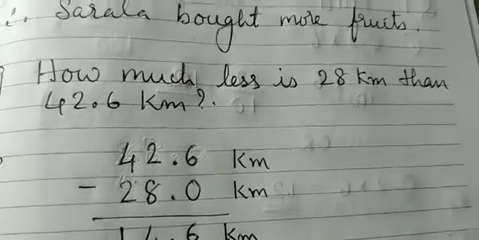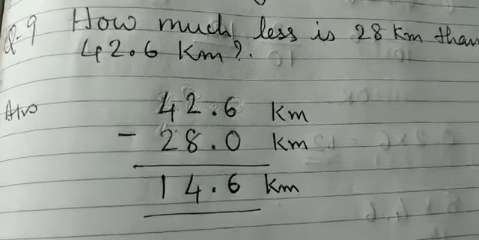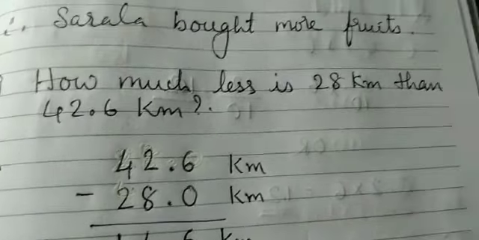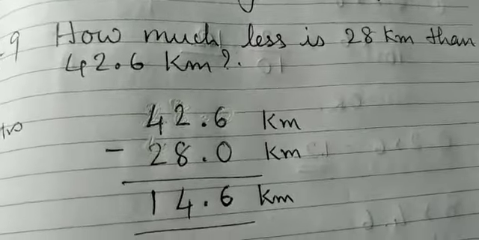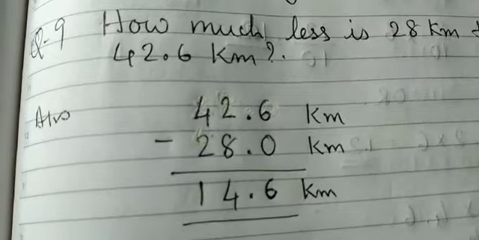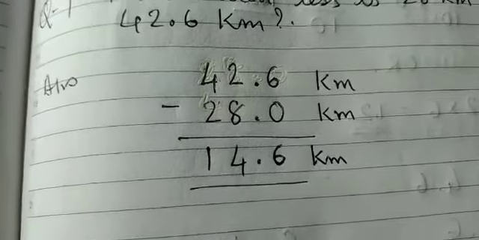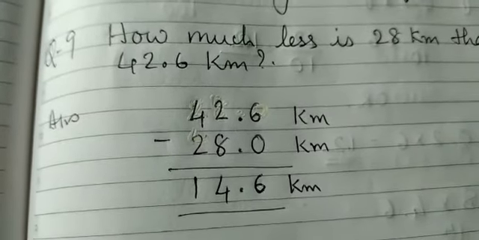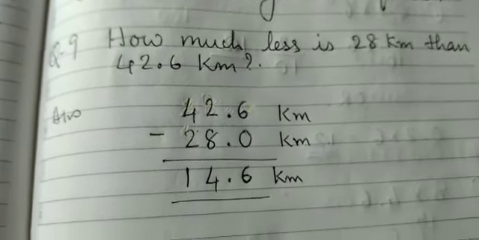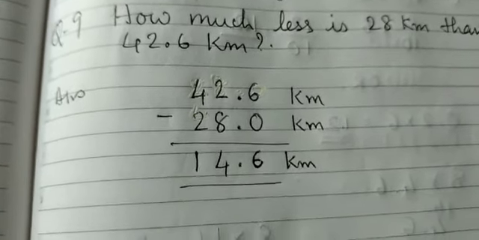So here you can see I have to compare, I have to just subtract to get how much less. Okay, so 42.6 kilometer is bigger. 42.6 kilometer minus 28, I am going to put under the integer part. So 42.6 minus 28.0, and I've got 14.6 kilometer. So this much less is going to be 28 kilometer from 42.6 kilometer. So that's the end of exercise 2.5.